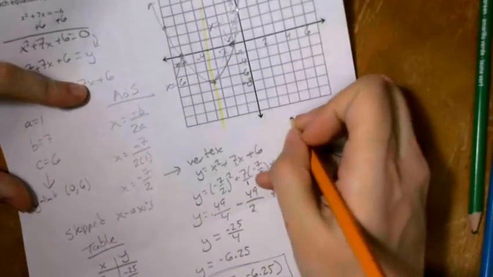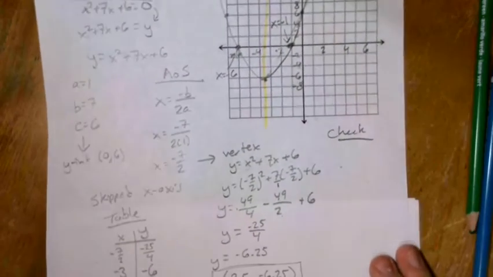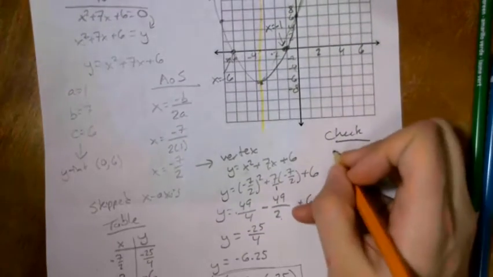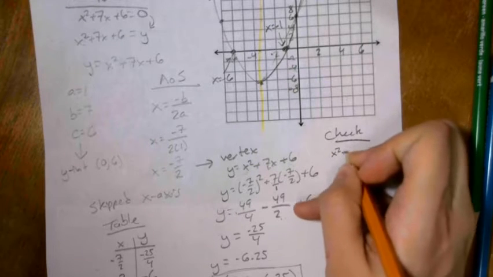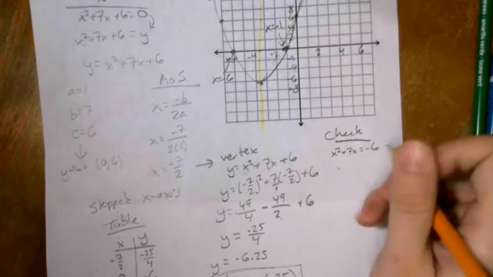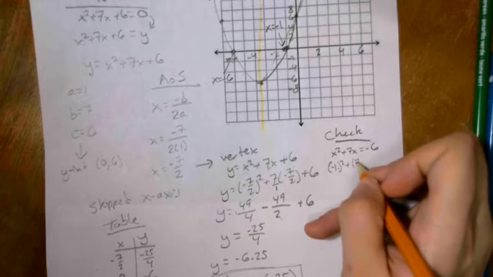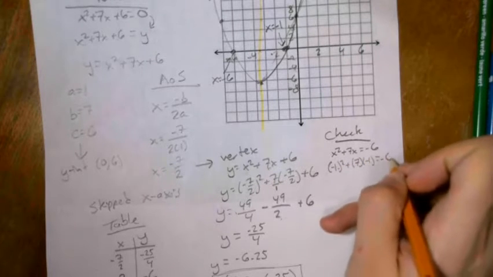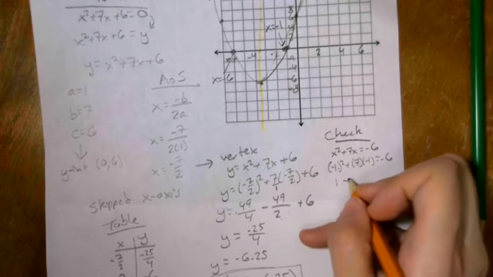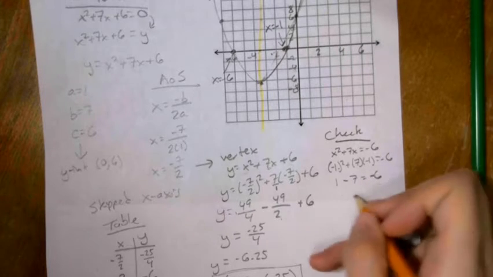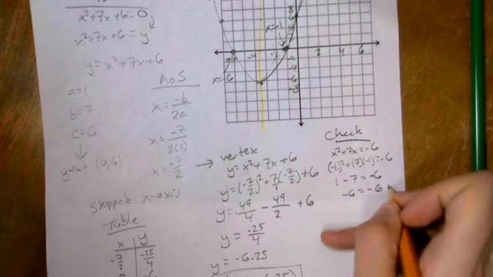So when we do our check, so twisted. Sorry about that, guys. When we do our check, we have x squared plus 7x equals negative 6. I'm going to plug in our negative 1. So negative 1 squared plus 7 times negative 1 equals negative 6. That's 1 minus 7 equals negative 6. Negative 6 does indeed equal negative 6.